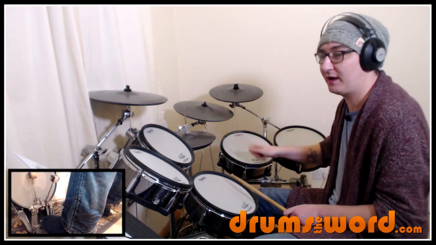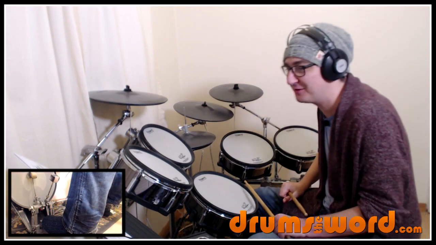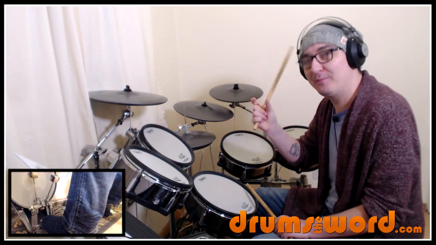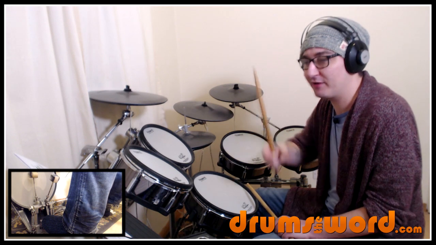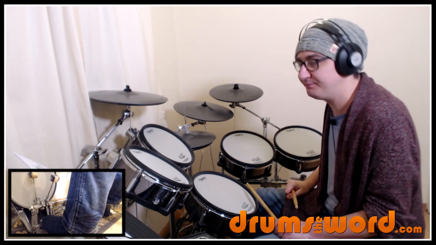1 and 2 and 3 and 4 and 1. There's an extra bass drum note there if you want to include it. Bars 3 and 4, standard section apart for that bridge. Line 2, all 4 bars are exactly the same.